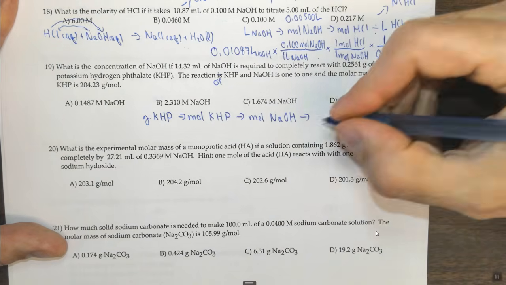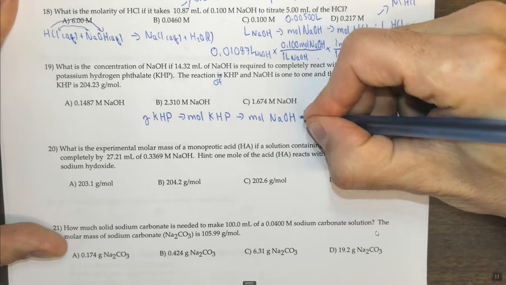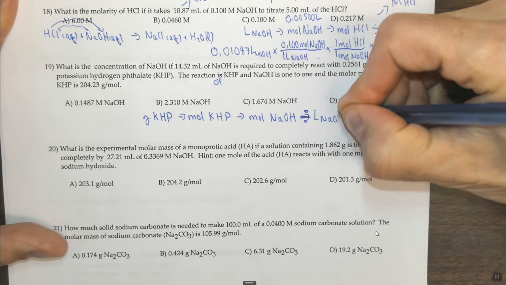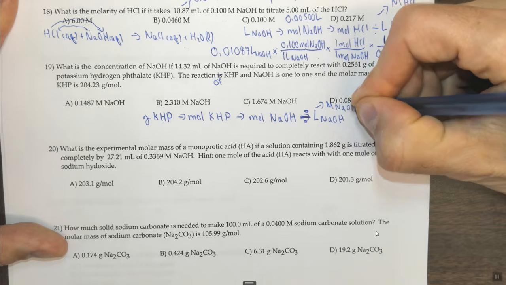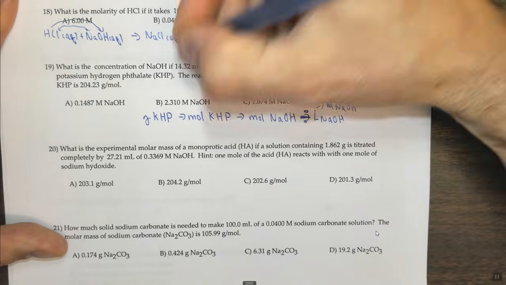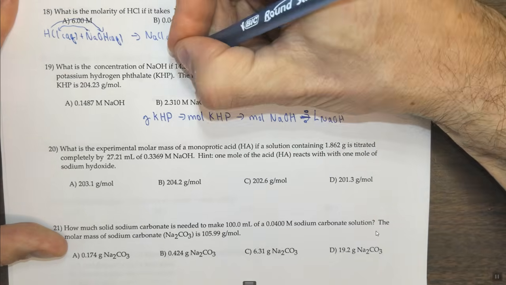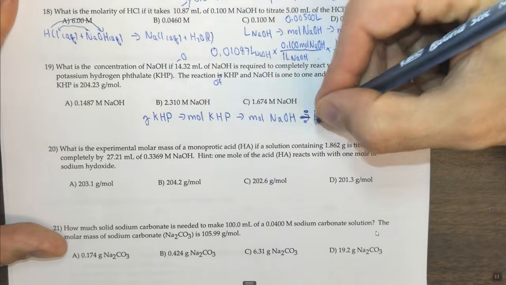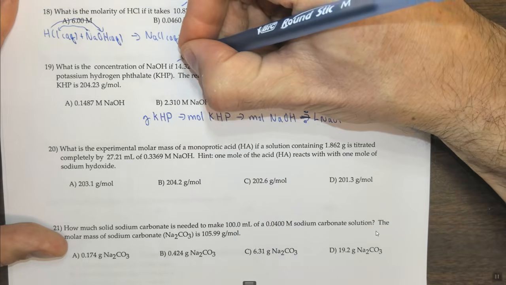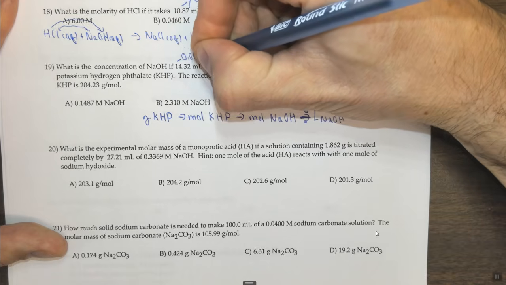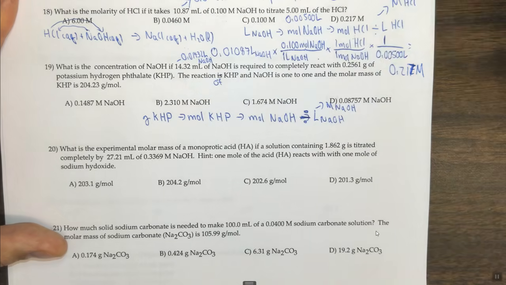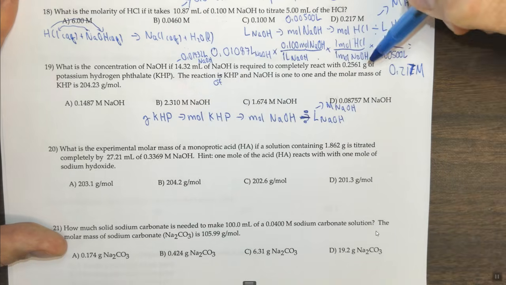And then finally, we're going to take those moles and divide by the liters of NaOH, and moles divided by liters gives us the molarity of the NaOH. So there's a couple things we need to do. First we need to convert this to liters because we're going to use it eventually. So I'm going to divide that by 1,000, 0.01432 liters of NaOH.